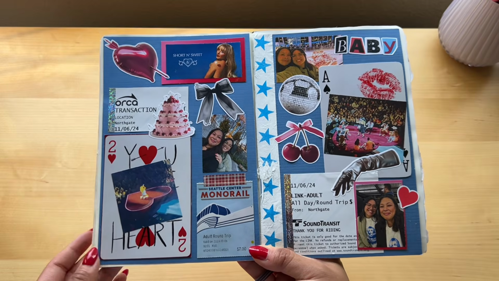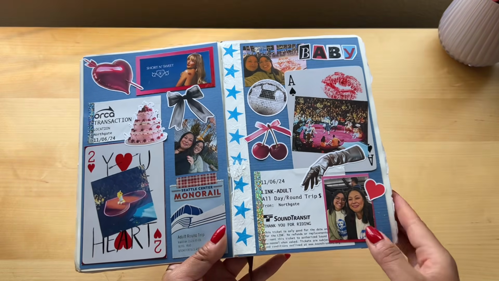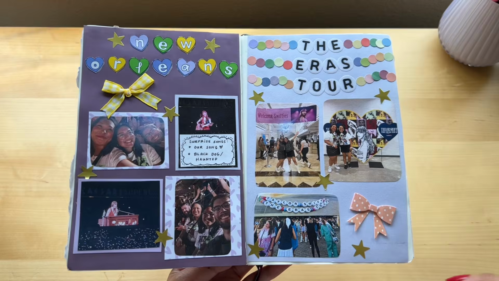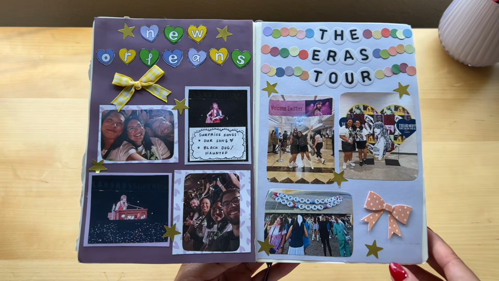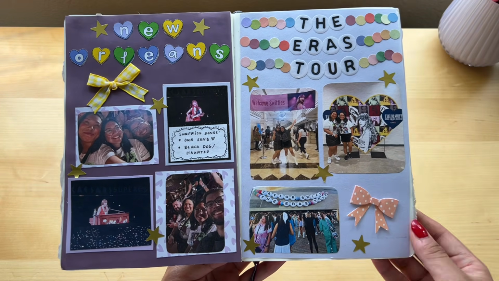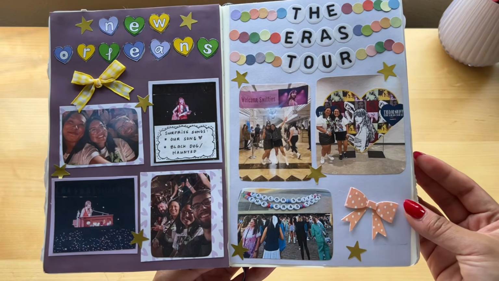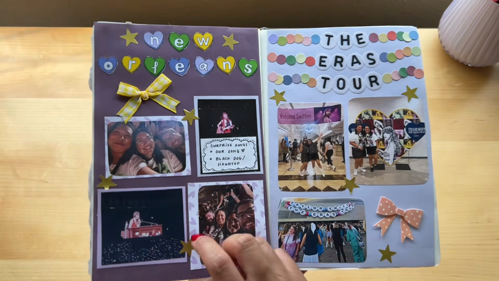And I'm so happy that I have this Sabrina Carpenter page and then also my Taylor Swift page. And also I got to go to both of these concerts with my best friend, which was just so amazing, and it just makes me so happy to look at these photos.